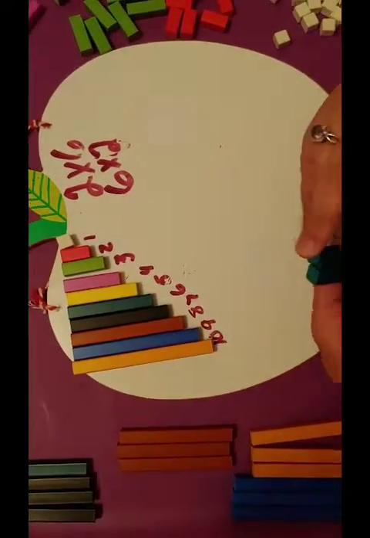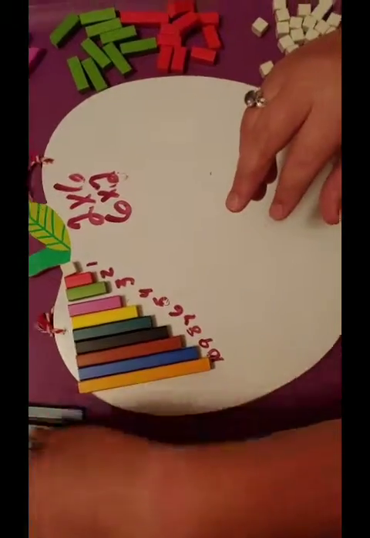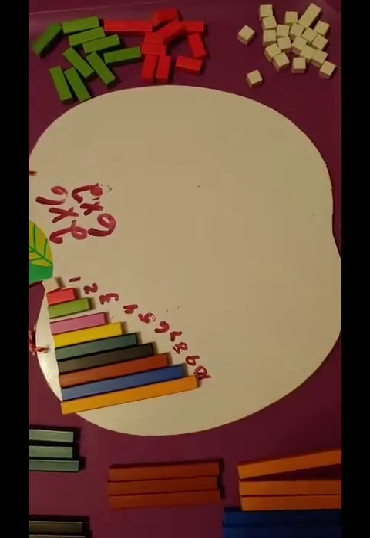Now these rods are good manipulative tools to do an introduction to multiplication, and hopefully you'll be able to implement this in your classroom.